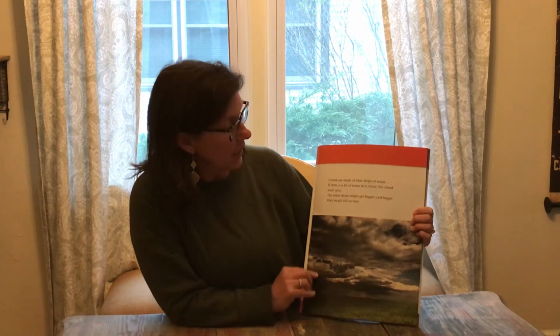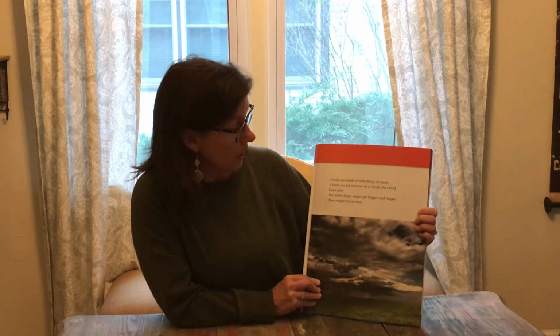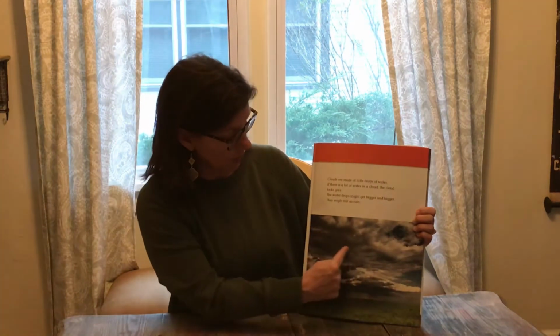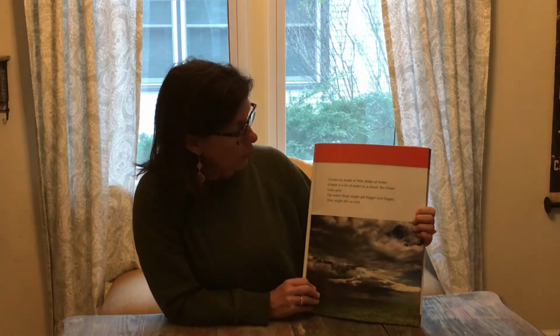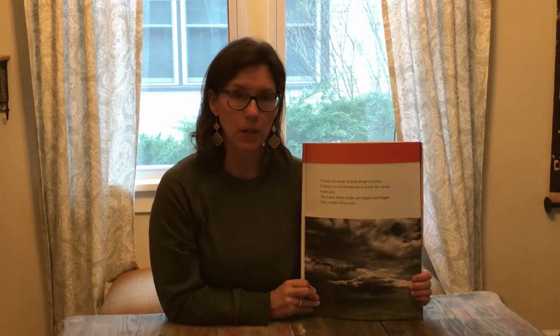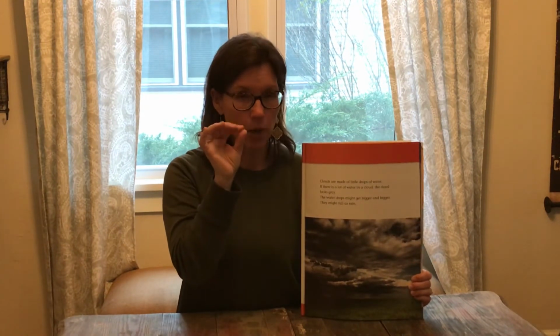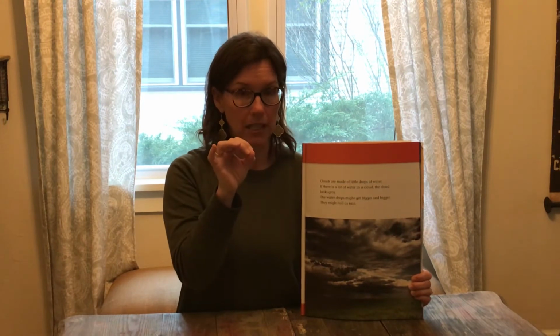Ooh, look at these clouds. Clouds are made of little drops of water. If there is a lot of water in a cloud, the cloud looks gray, like these right here. The water drops might get bigger and bigger. They might fall as rain. Next time it rains, and it's supposed to this week, notice if the water drops are tiny water drops or if they're the big ones splatting on your window.